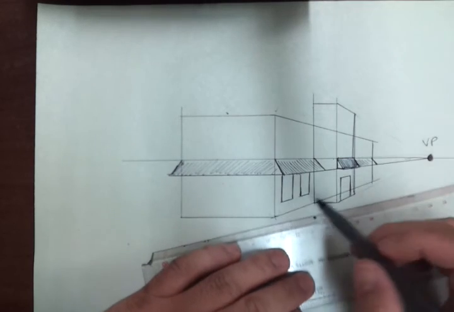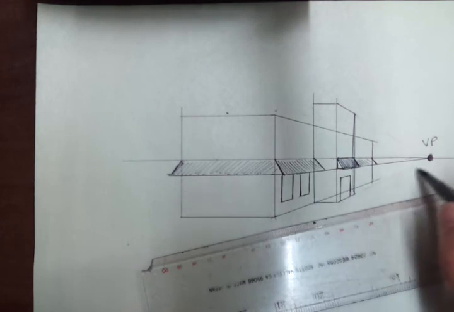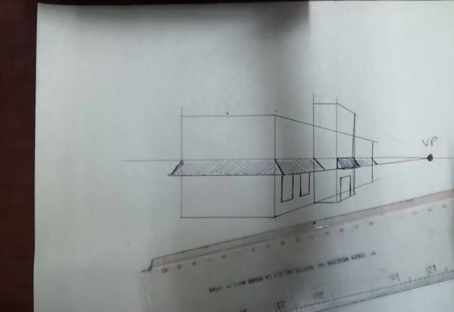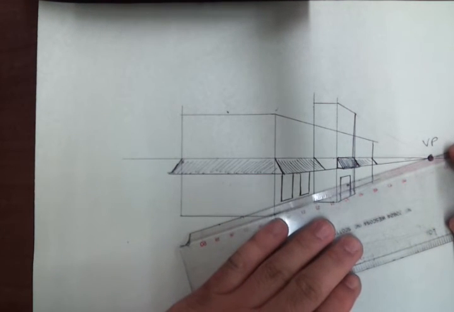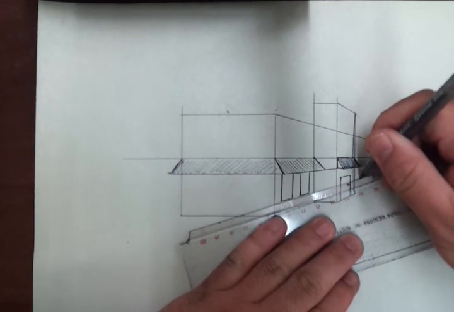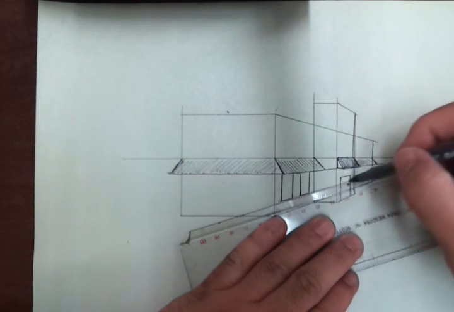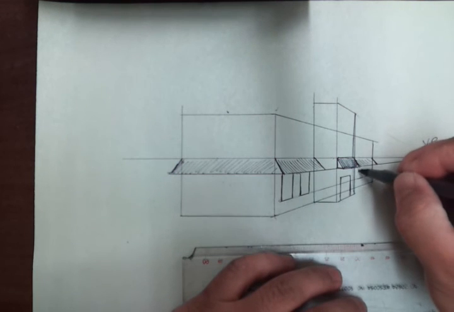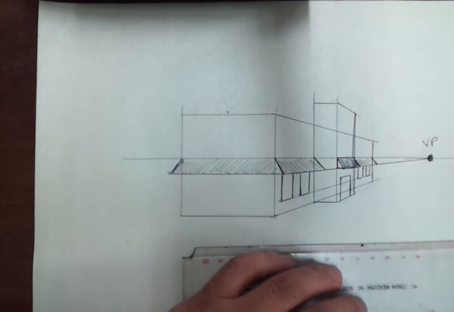Remember, the vanishing point is where all your lines go to, and it's where all things vanish or disappear. So if you want to create the illusion of depth, things should be getting smaller as you move towards your vanishing point. And I'm using these two windows here to line up with these two windows over here. Okay.